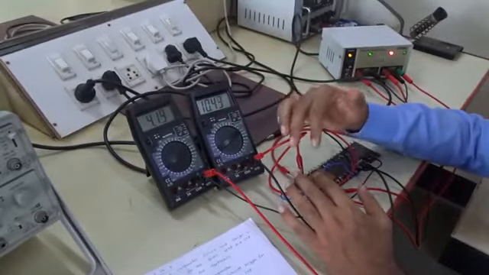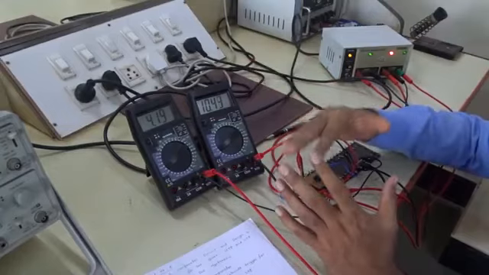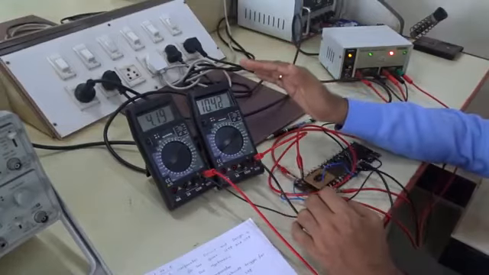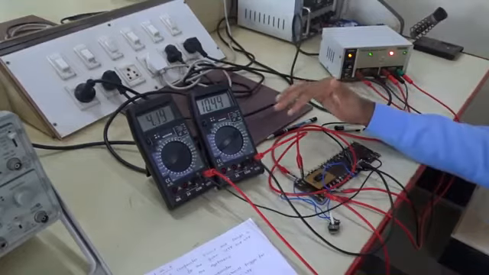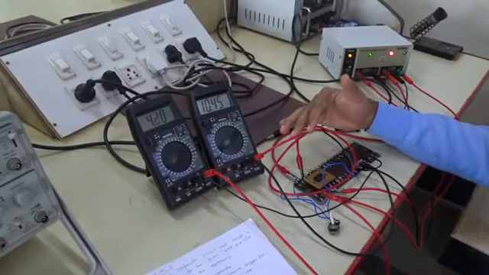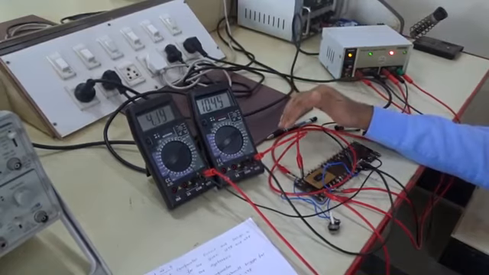Mainly this potentiometer is used to vary the input voltage, which varies from 0 to 10 volt. So this is about the output of a comparator circuit using an op-amp. Thank you.